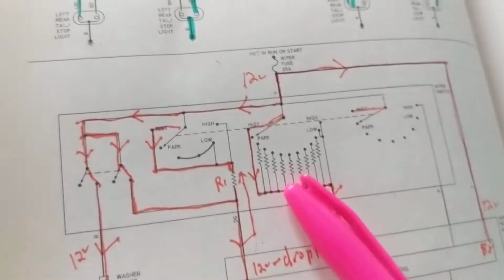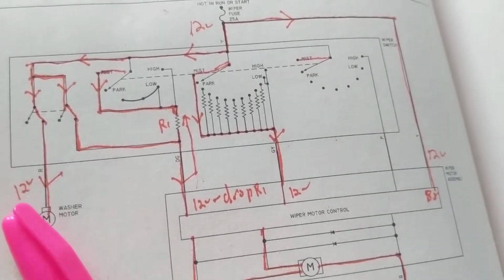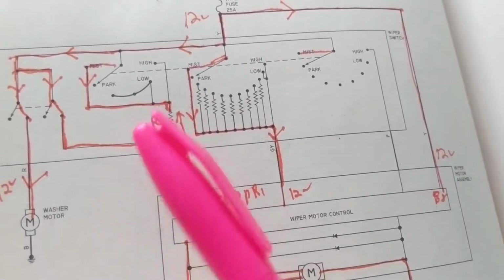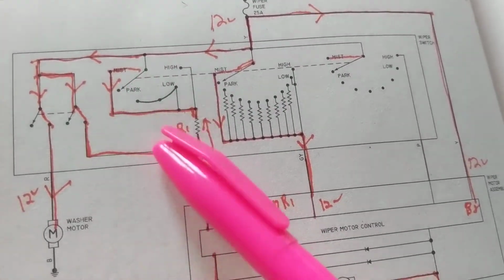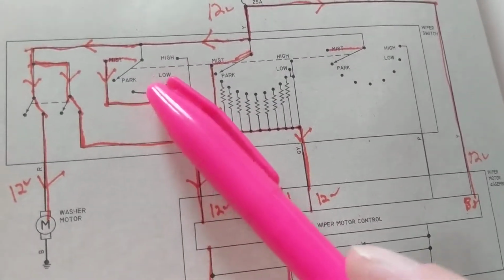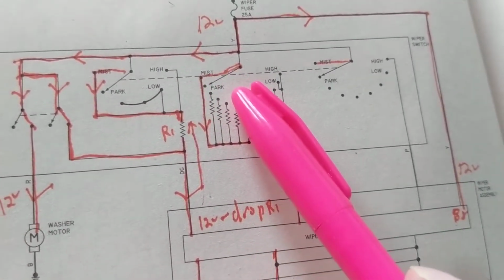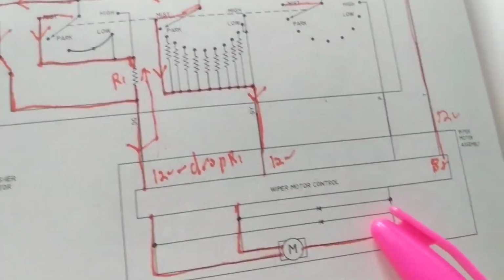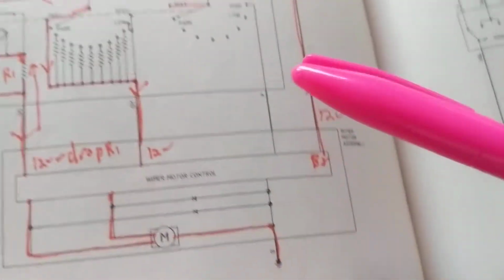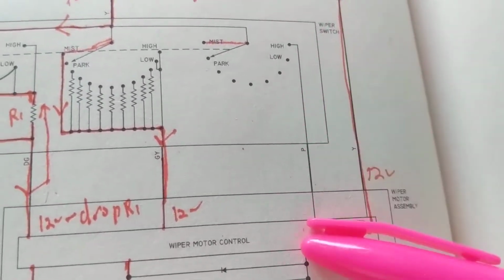The next one is, let's say, I don't want the washer motor. I just want to put it on low speed because it's raining. Fine. That means this switch has now moved to the low position, and this switch is in the low position, and this switch is in the low position, but there's no connection. So the module is not connected to this right now.